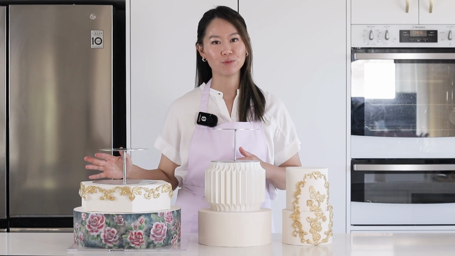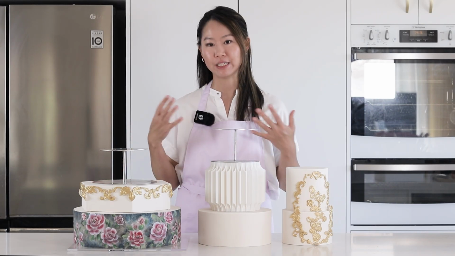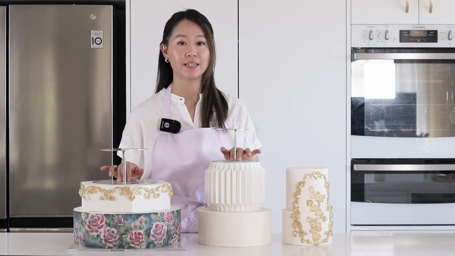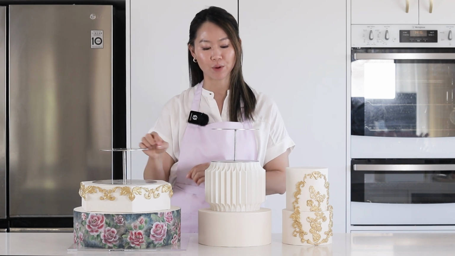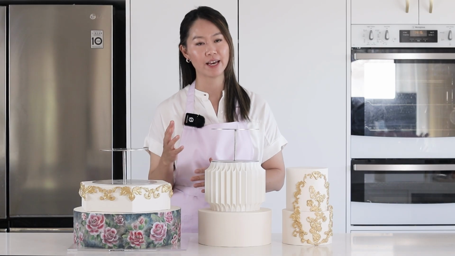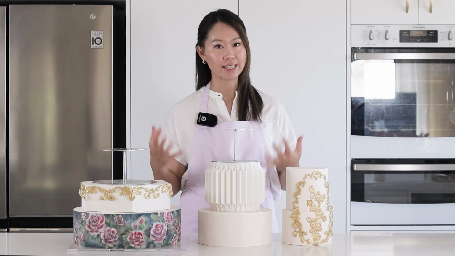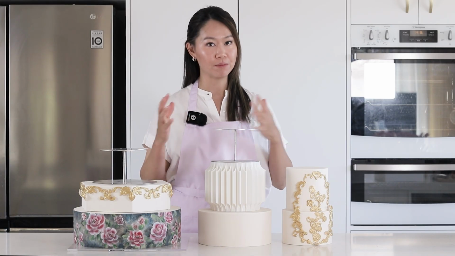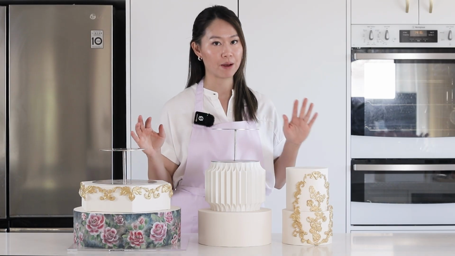So let's talk a little bit about how we would be attaching our tiers for delivery. Now, because we are using the center bar divider, this does not allow us to have a central dowel going all the way through our entire cake. This is a very large cake. And so because there is no central dowel, I would be setting this cake up in a way that comes in different blocks. I'm going to be stacking them and attaching them in 3 different parts.